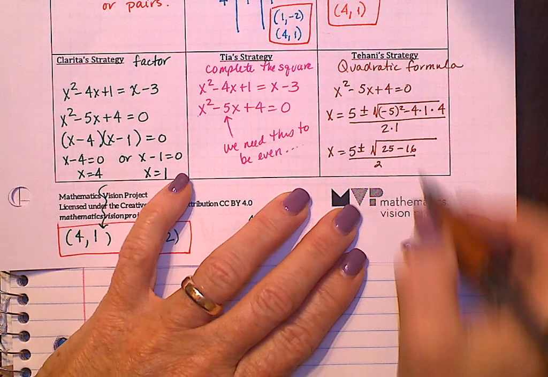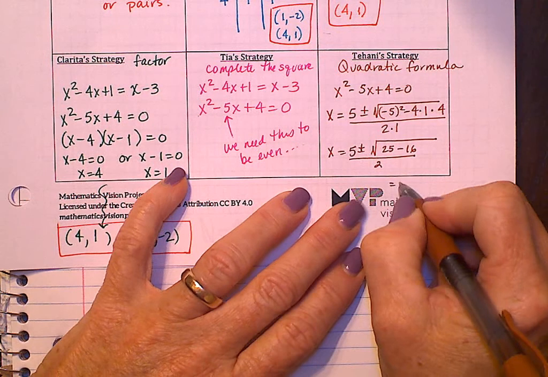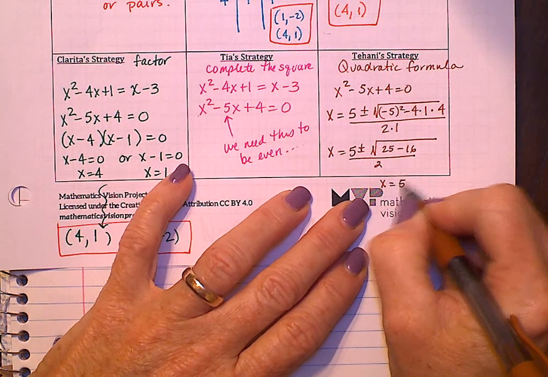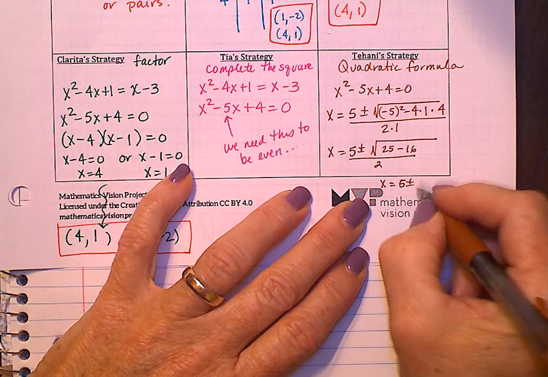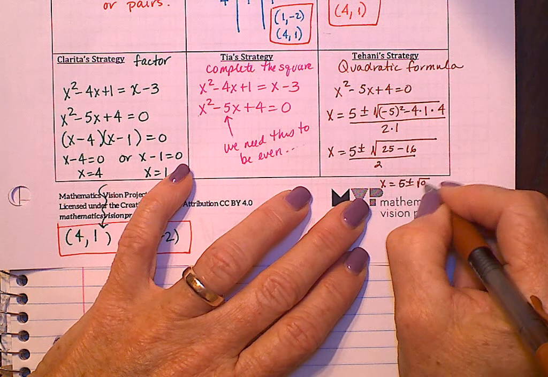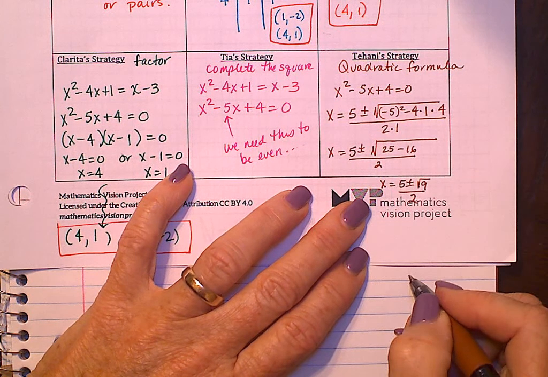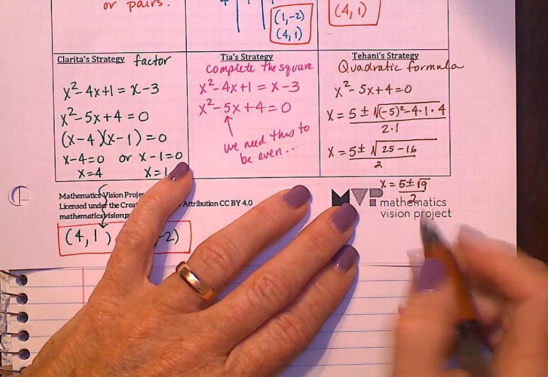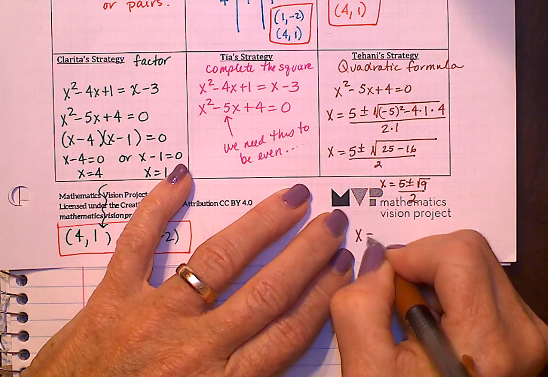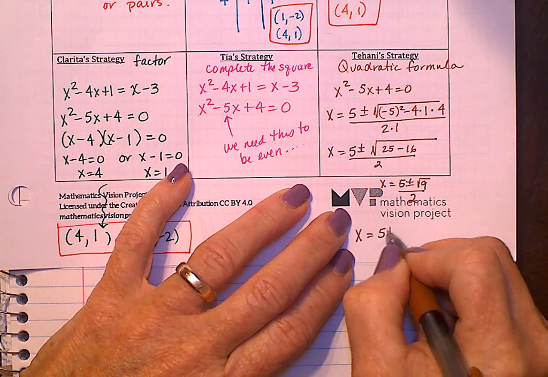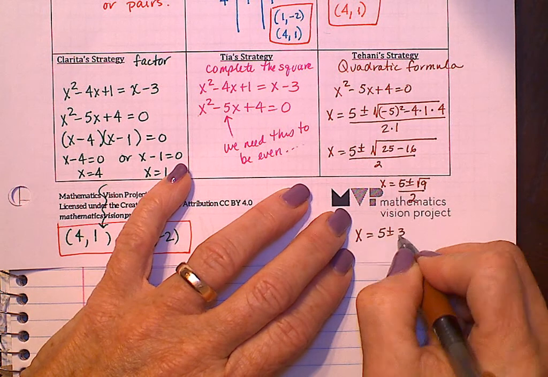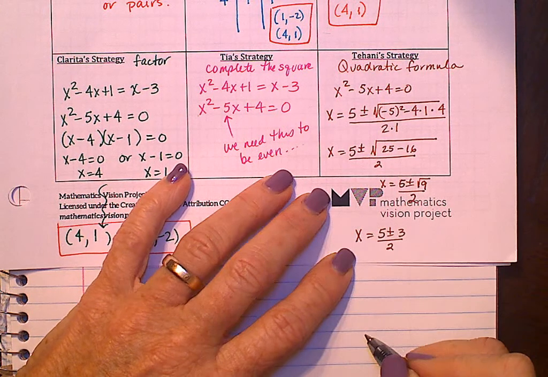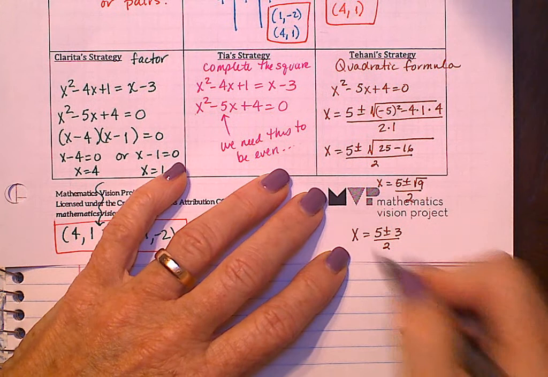And cleaning this up a bit, this is going to give us 5 plus or minus the square root of 25 minus 16, that's 9, all over 2. I'm sorry for the lack of space here again, although it's not my fault. This is going to give us 5 plus or minus the square root of 9, which is 3, all over 2. No radicals, so we can separate this.